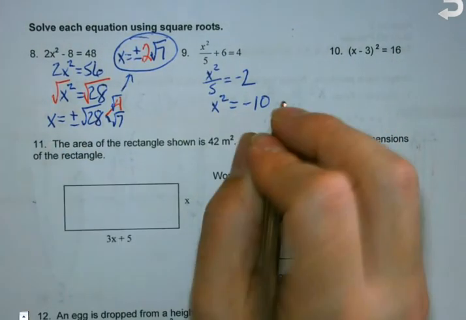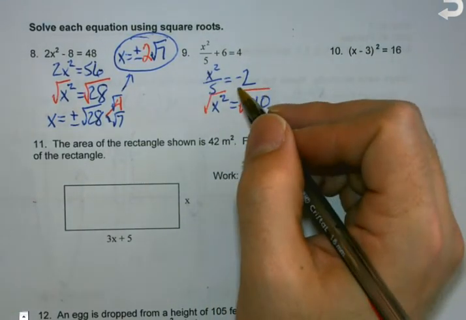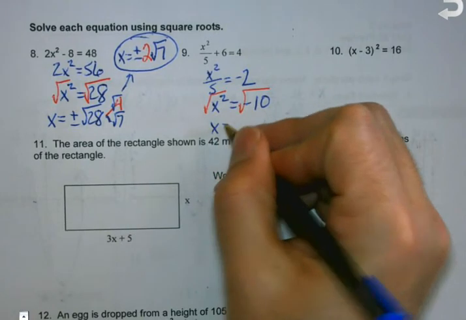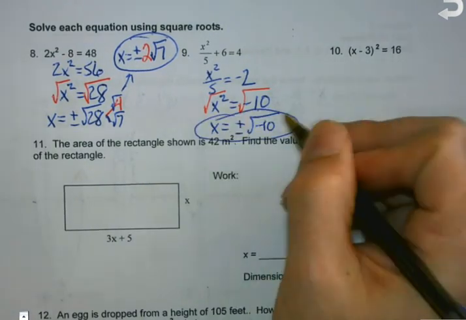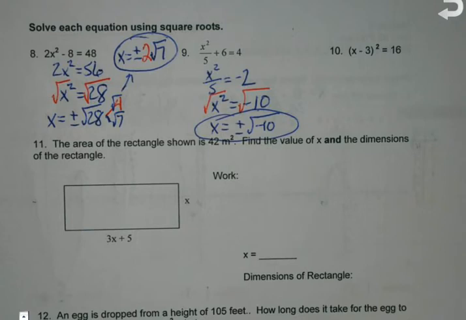Now when we hit next section, we'll actually be able to simplify this. But for now, we can't. So for now, we just have to be content with plus or minus square root of -10. Because next section, you'll be introduced to the wonderful number i. And we'll actually be able to break these down more. Not quite yet. One section away. I got a little ahead of myself here with this question. So that's as far as we can go right now.